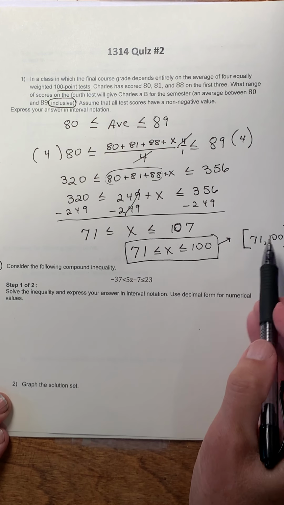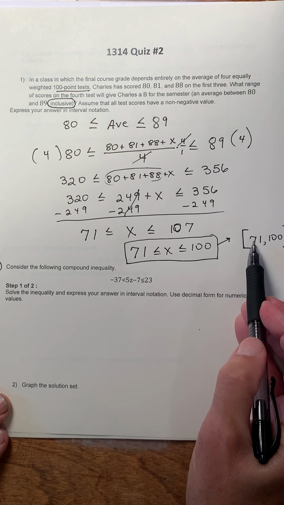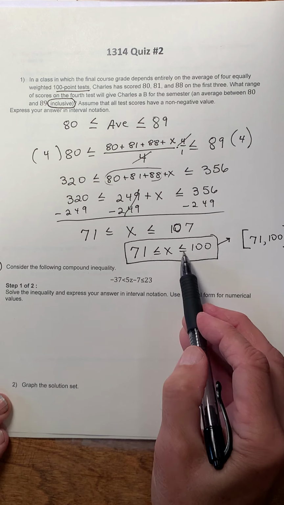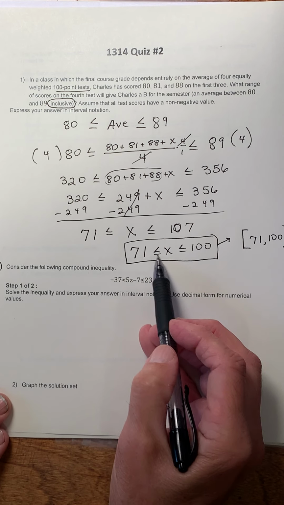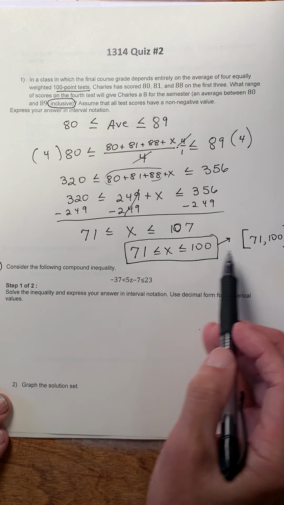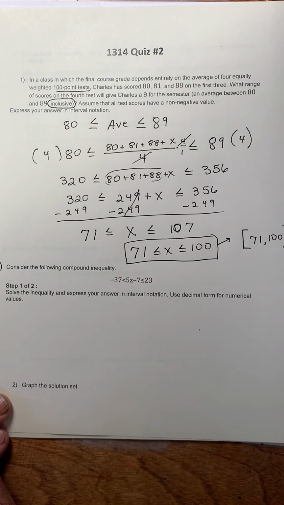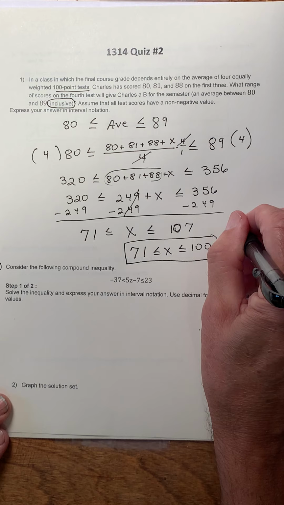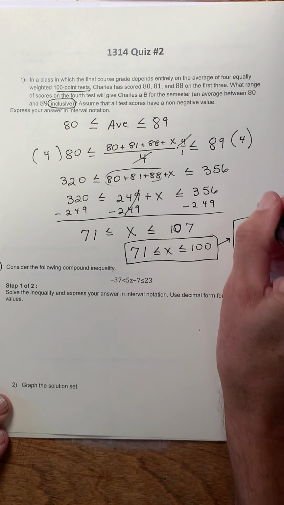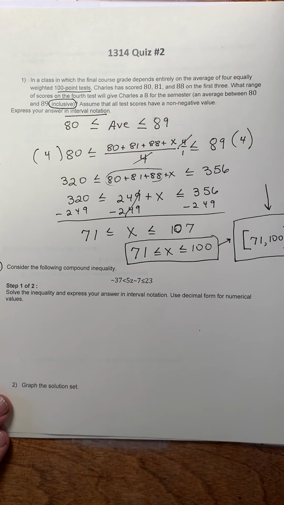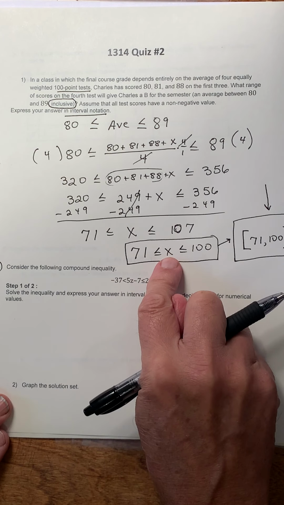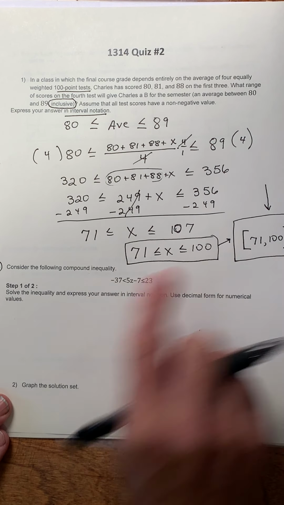Now the brackets mean these points are included, and the equal signs mean are included, so this is consistent. If there were no equal signs here, I would use parentheses instead of brackets. So this is the answer I'm going to put for interval notation. This is inequality notation. This is interval notation.